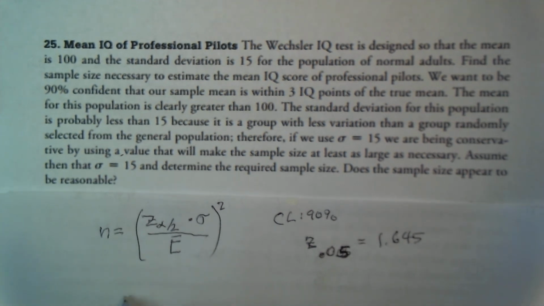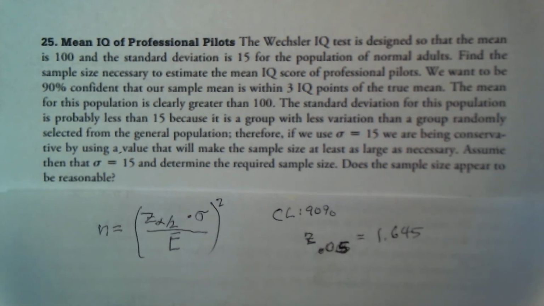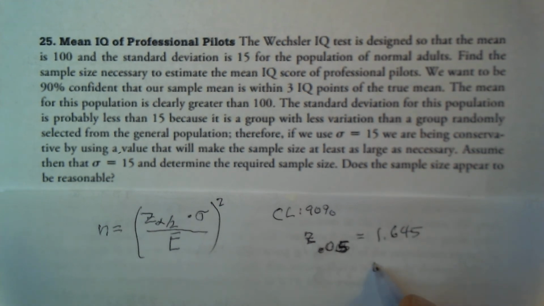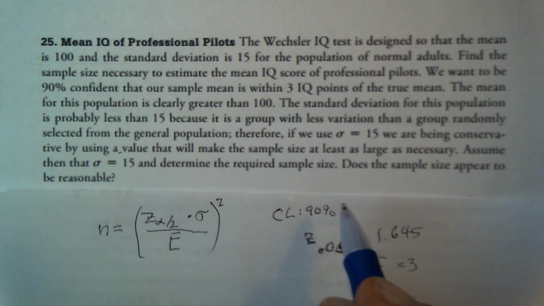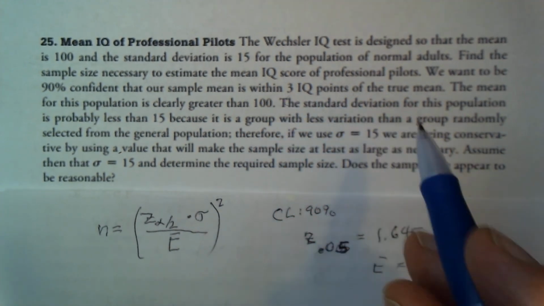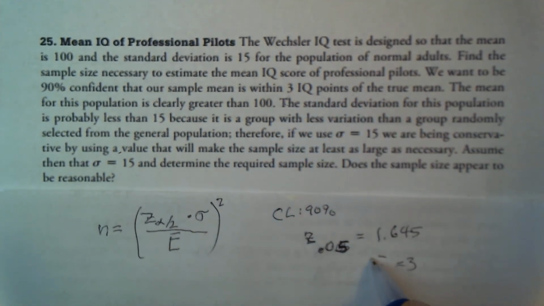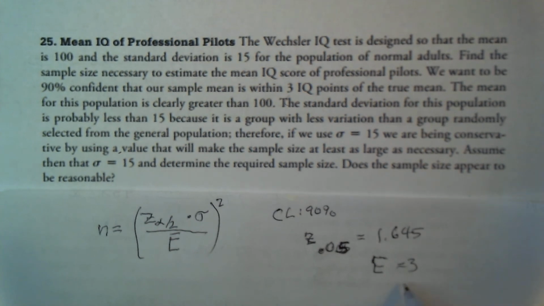So we just substitute the given numbers that we have for E being 3, the margin of error. That's about 3 IQ points. So that's our margin of error. And we are told that our standard deviation is 15.